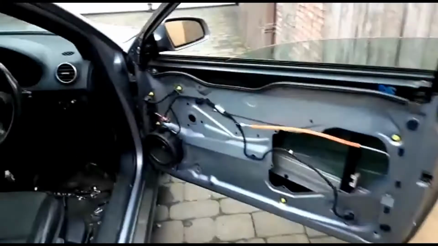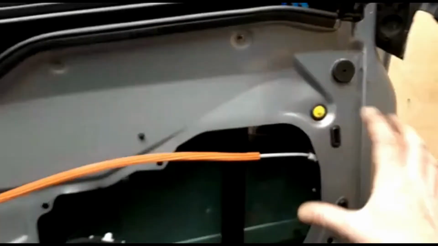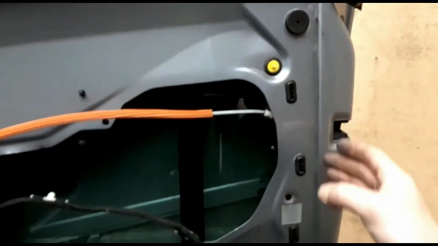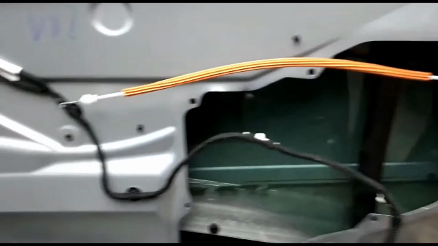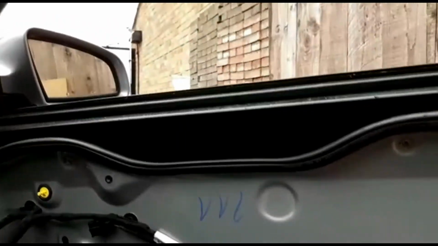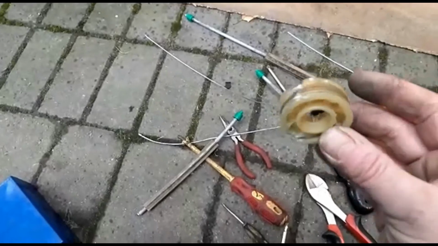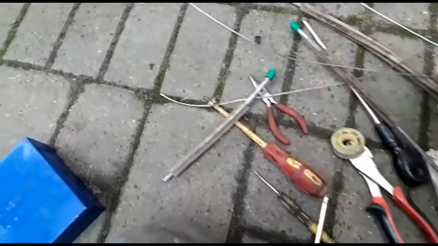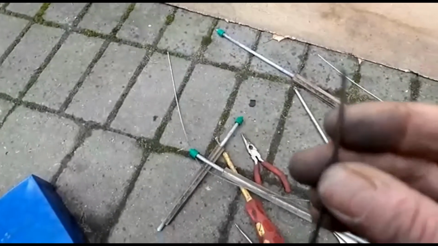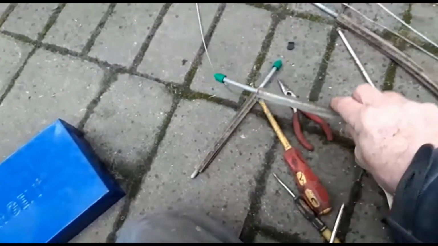Right, on with the jobs. The window wouldn't wind down neither, as well as the problems with the electrical central locking, and it doesn't shut properly. So besides that, I thought I'd investigate the window first. And what it was, jammed on this wheel, and it was snapped. There you can see all the rust. So it was never going to work.